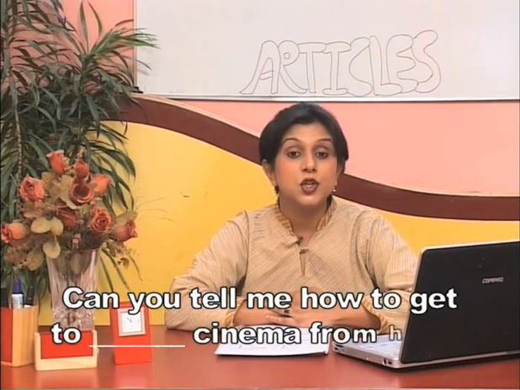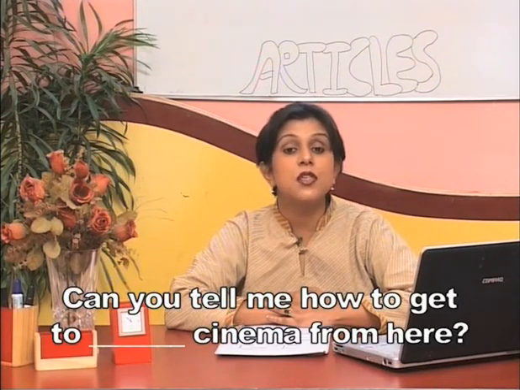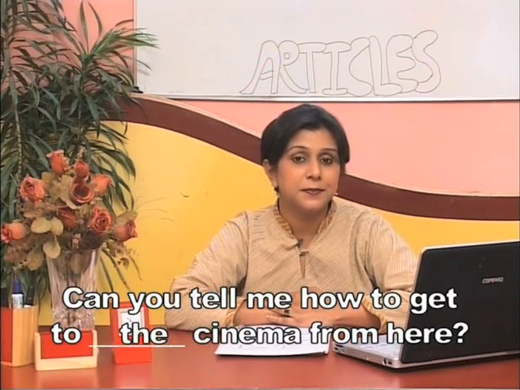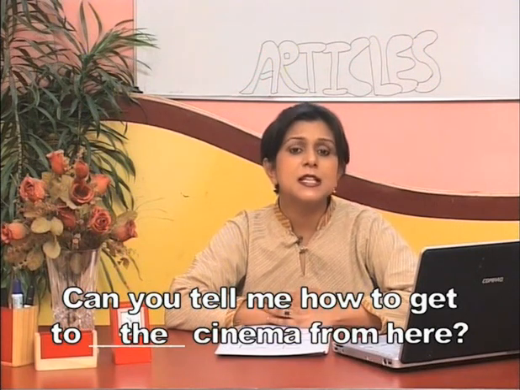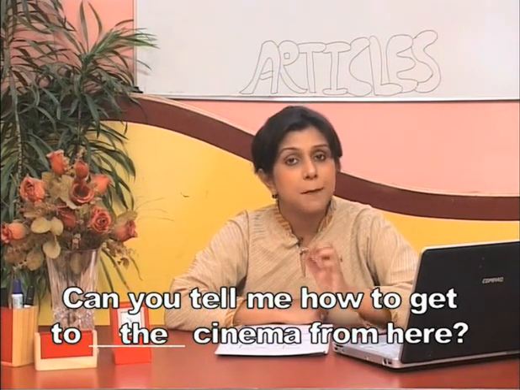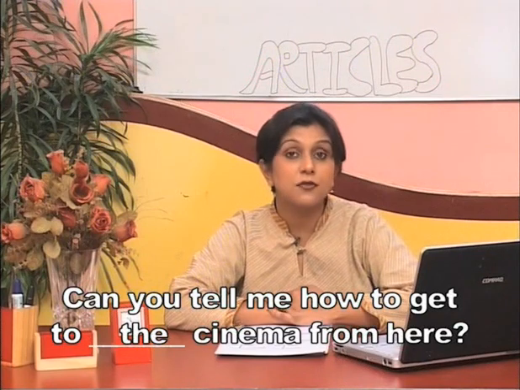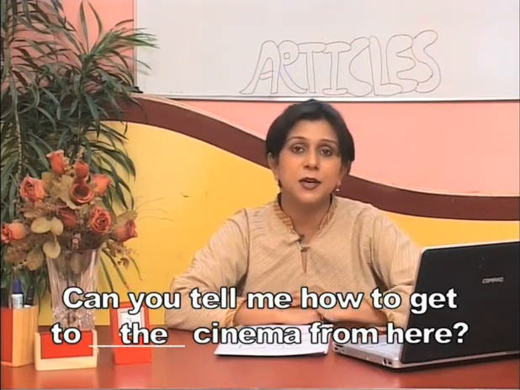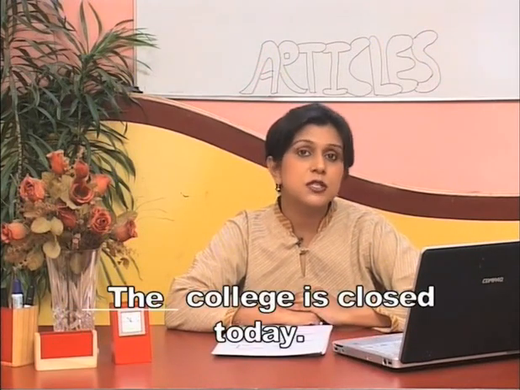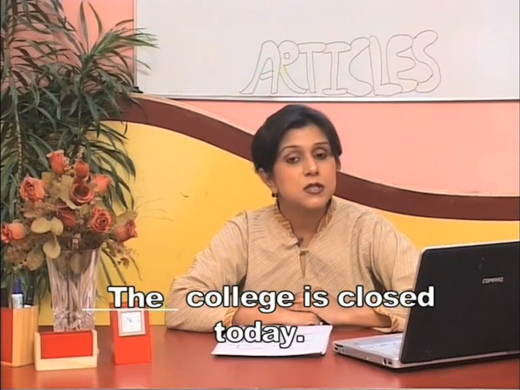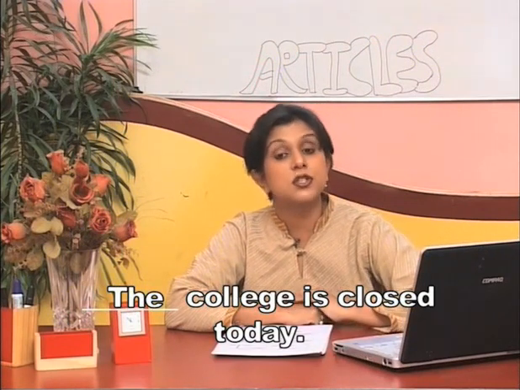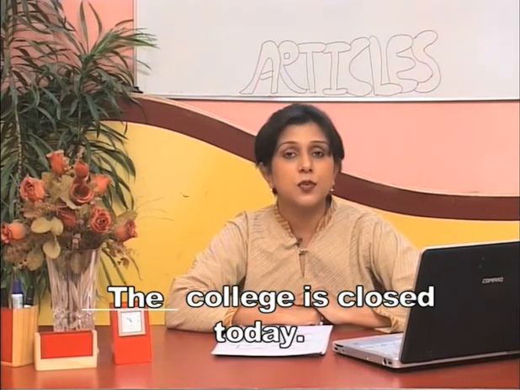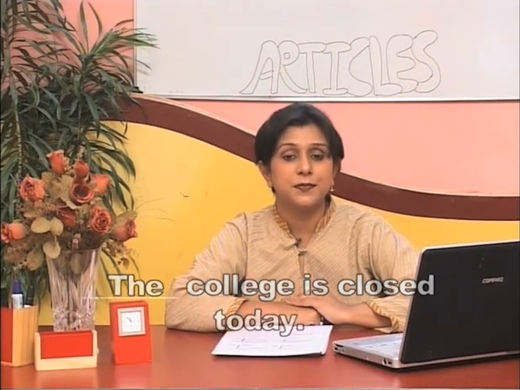Sentence 2, can you tell me how to get to the cinema from here? Because obviously this person wants to go to a particular cinema and is asking for directions to that particular cinema, not just any cinema. Sentence 3, the college is closed today. Since we are talking about a particular college which is closed, therefore it will be the college.